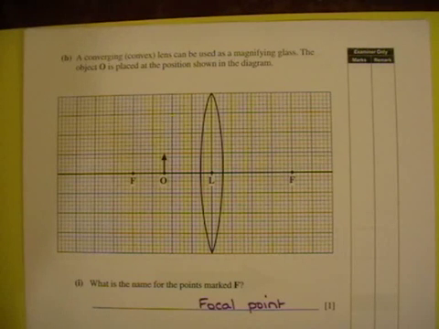On the diagram, using a ruler, draw rays that can be used to locate the position of the image. Make sure you put arrows in your rays to show their direction. Your drawing should also distinguish between lines that represent lines of light and lines that you use to locate the image. The image should be clearly marked so that its size is clear. Now, they're saying lines you use to locate the image.